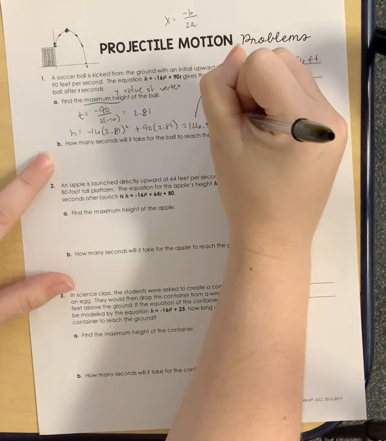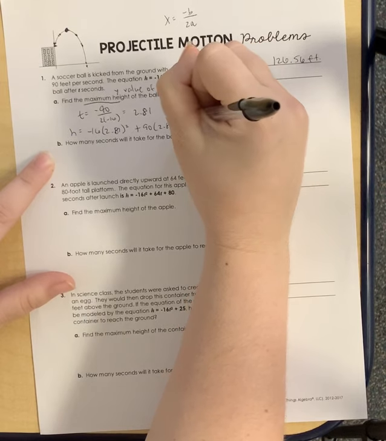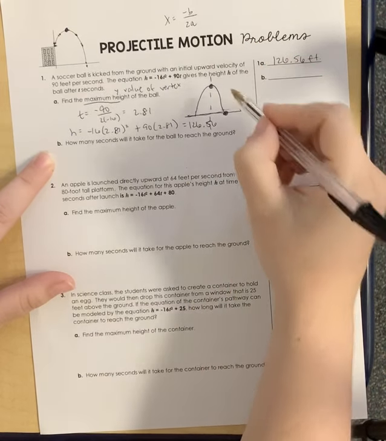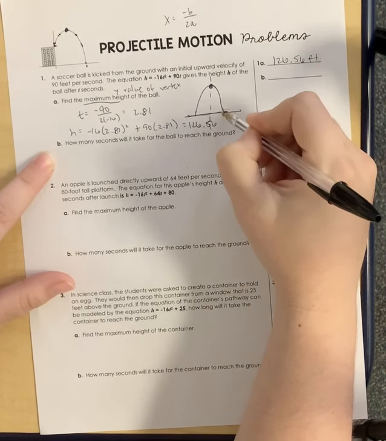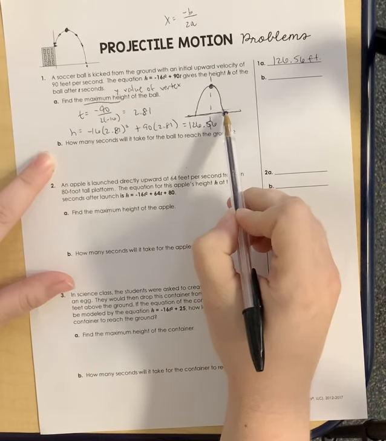The second question says, how many seconds will it take for the ball to reach the ground? So we're looking for this point right here. Our x-axis is right here, and we're looking to see when that ball hits the ground. So you want the positive x-intercept of that.